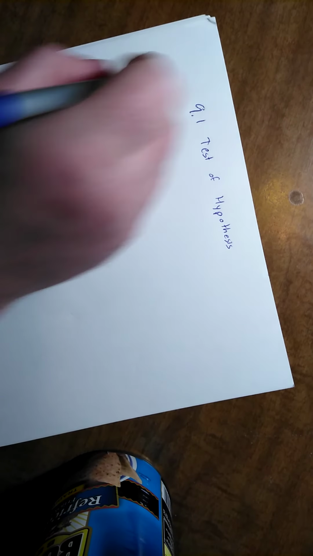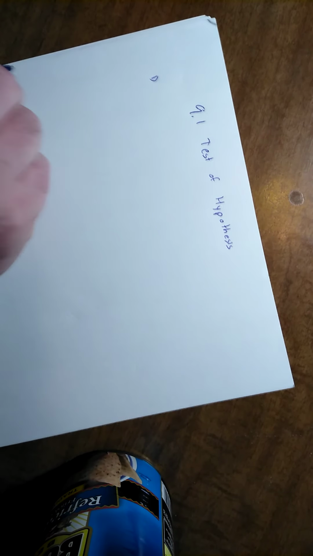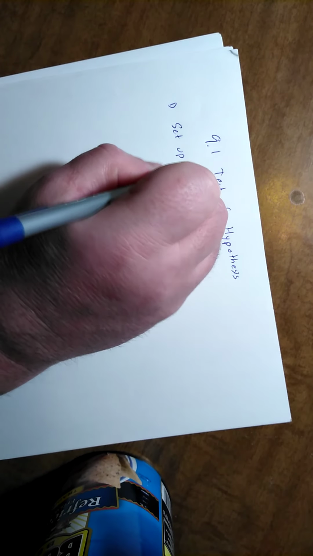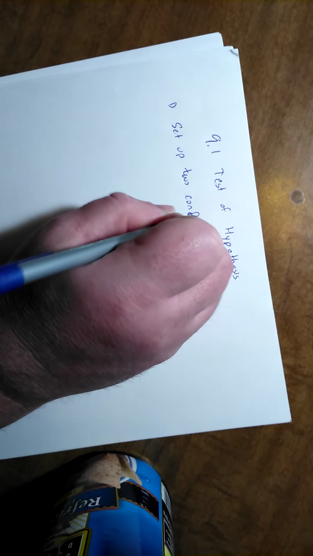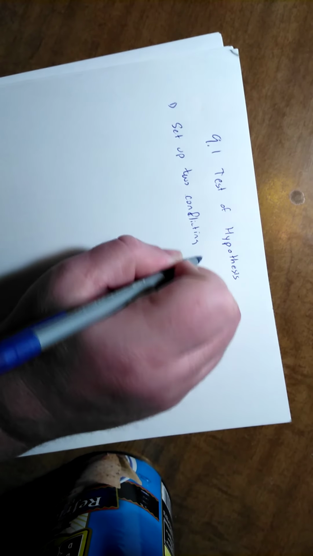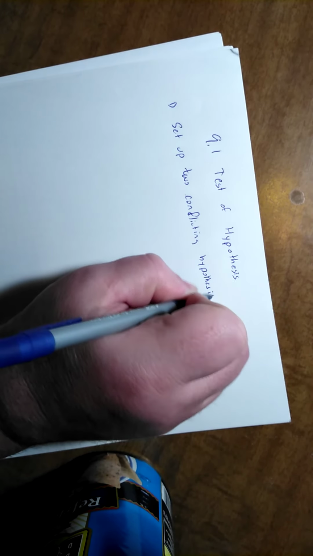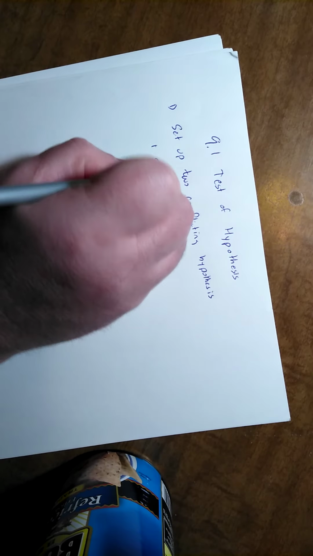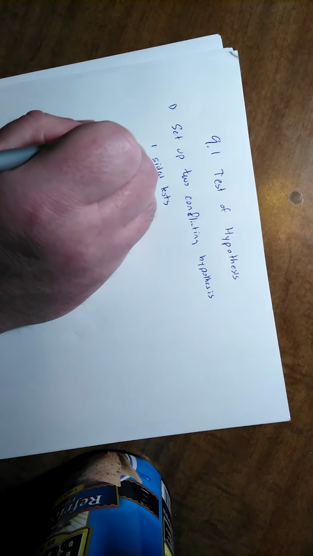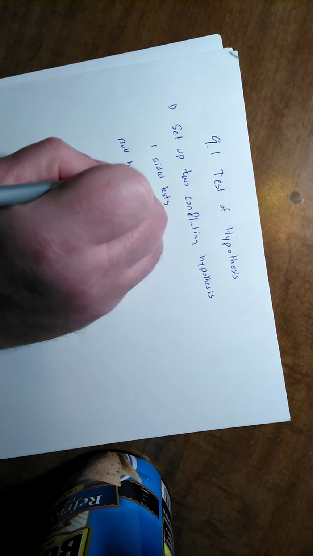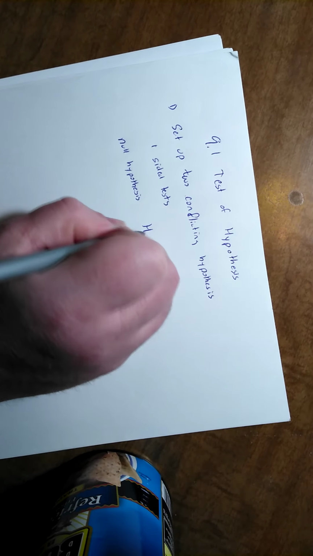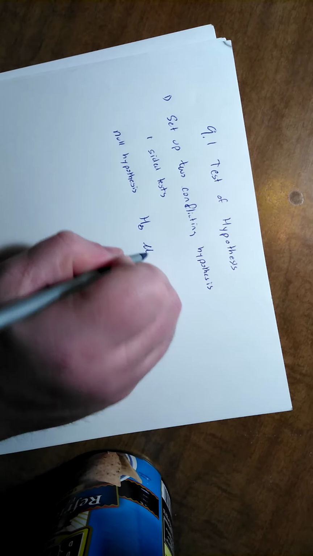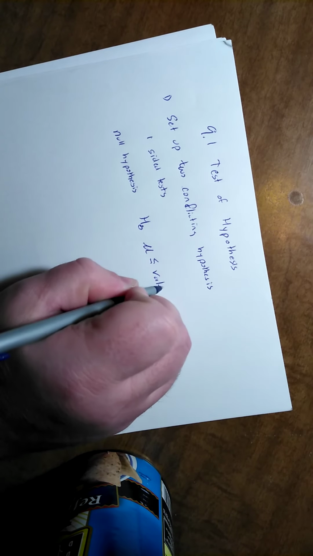All right. So the steps, and this is 5 steps every time you're going to do a test of hypothesis, is you're going to set up 2 conflicting hypotheses. And what is this going to look like? Well, we have one-sided tests. We have a null hypothesis, and we abbreviate that H sub 0, okay? And that's going to look like mu is less than or equal to some value.